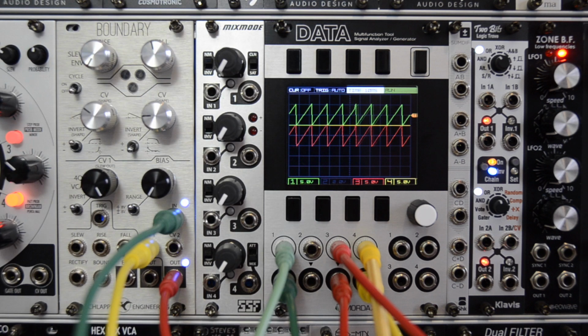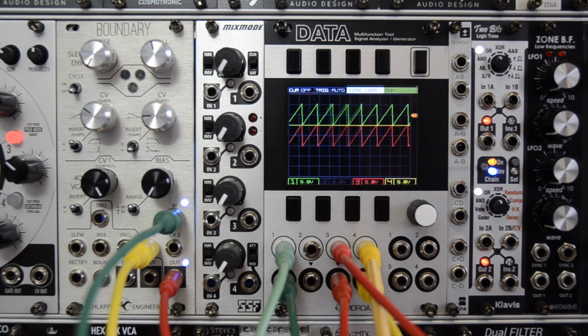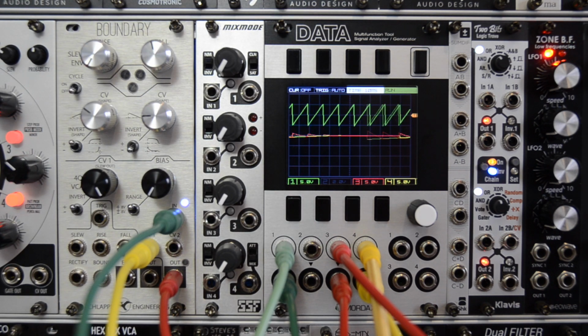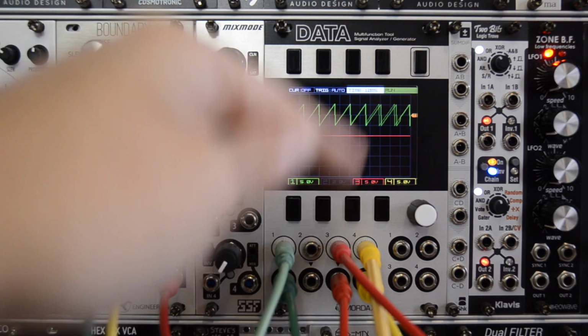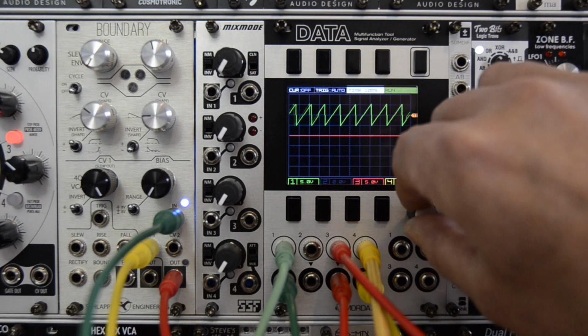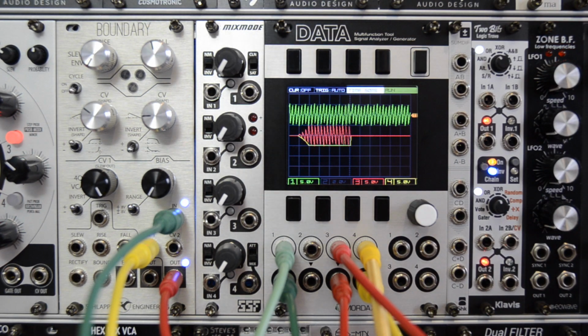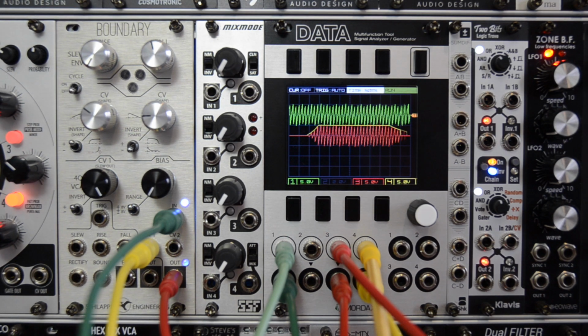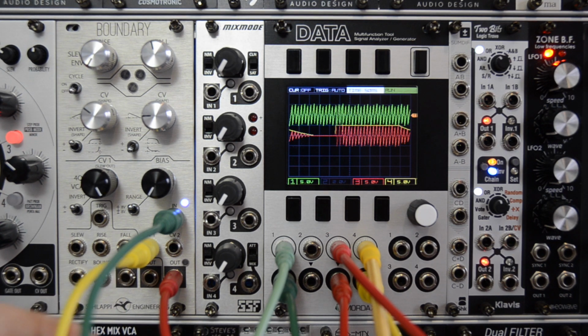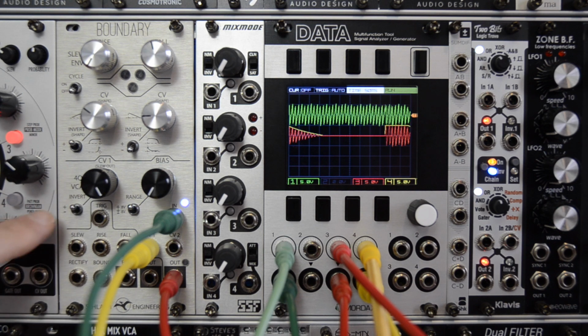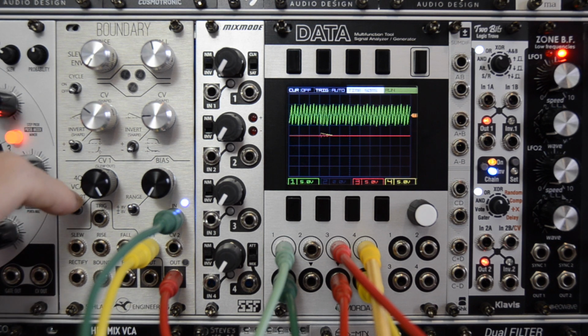Now, if I again invert the envelope I'm sending in manually, you can see that the yellow line goes down. We're also inverting the output. But when I just send in a positive envelope, you can still invert it by just using this switch here.